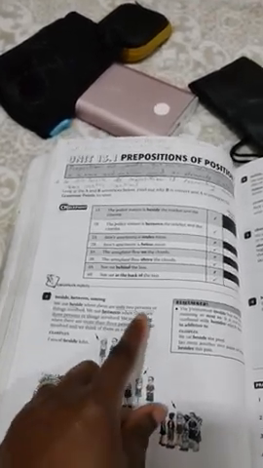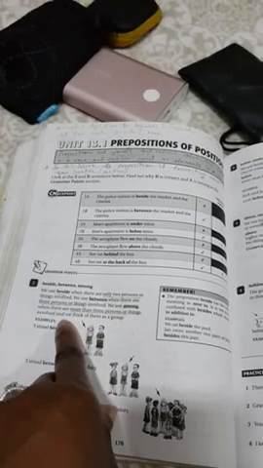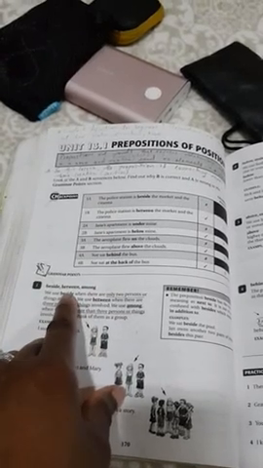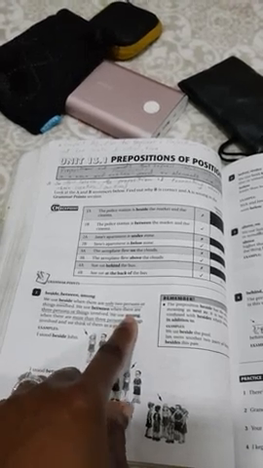Now, the next one says, we use among when there are more than three persons or things involved, and we think of them as a group. So beside, only 2 people; between, 3 people; among, more than 3 people. Okay, now let's see. It says, I stood among my friends and told them a story. So you see, there are more than 3 people here.